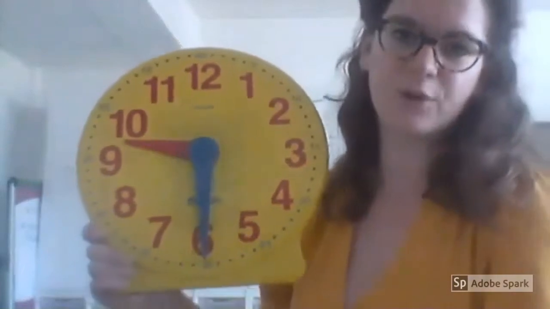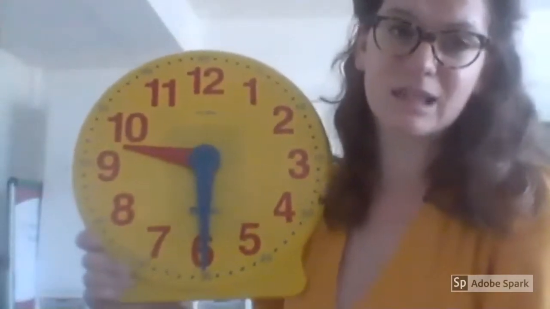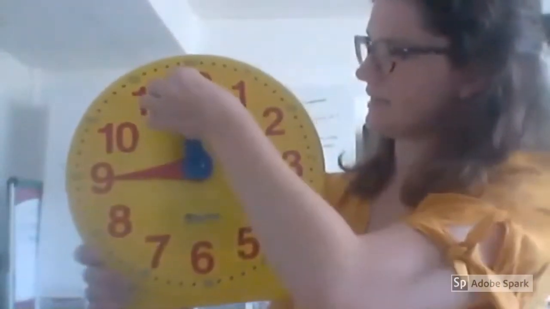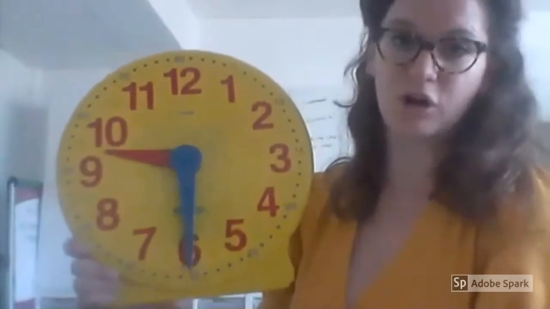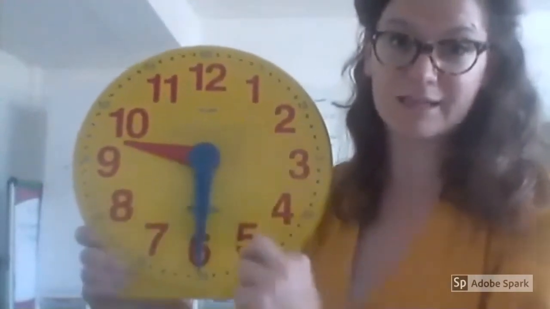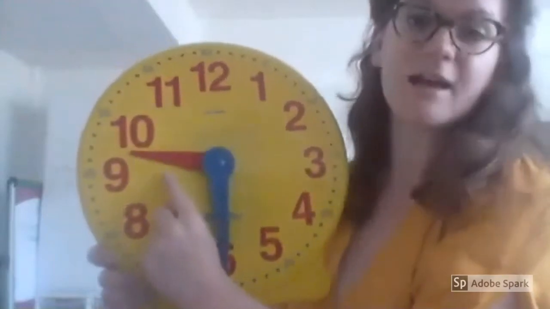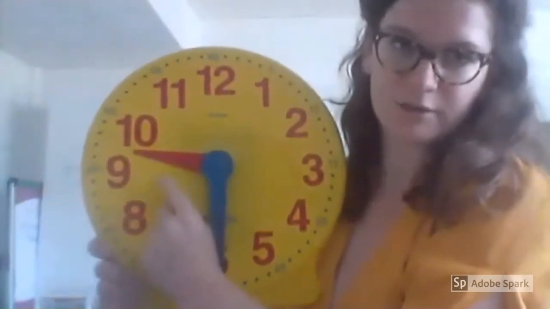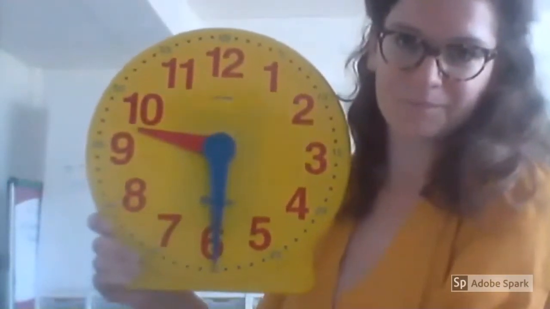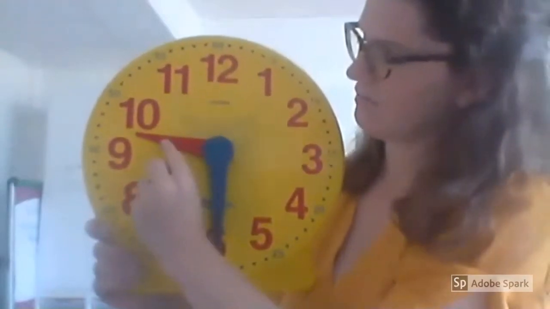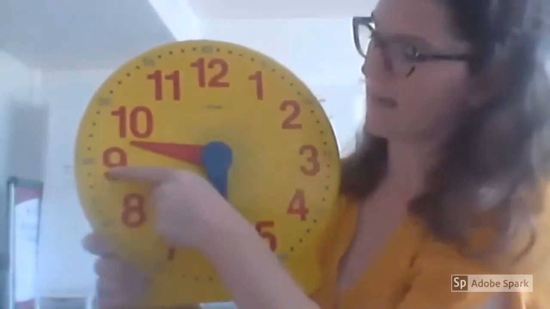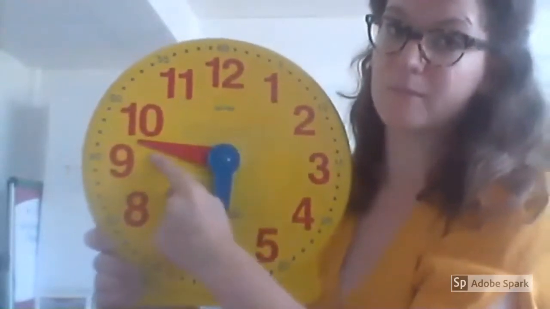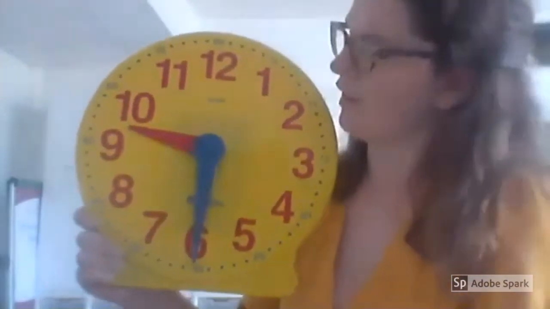When the minute hand is pointing to 6, that means it is half past the hour. Half past. The minute hand has gone halfway round the clock, so half of an hour has passed. You need to look very carefully at the hour hand to know what the time is. Is it 9:30 or is it 10:30? It's 9:30 because the hour hand has gone past 9 and it's not gone past 10 yet. So it is 9:30.